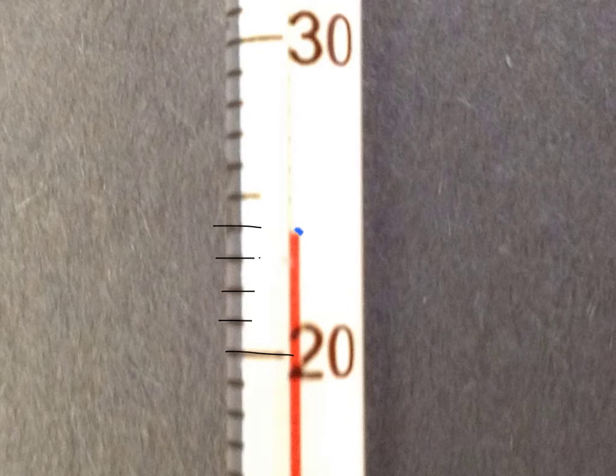We know the temperature is at least 23 degrees. So again, those are the certain digits. Our estimated digit then, again, it's going to be in the tenths place. And it looks like the temperature is not quite 24, so we're going to estimate 23.9. So again, the 2 and the 3, those are the certain digits. We know it's above 23 degrees. The 0.9, that's our estimated digit.